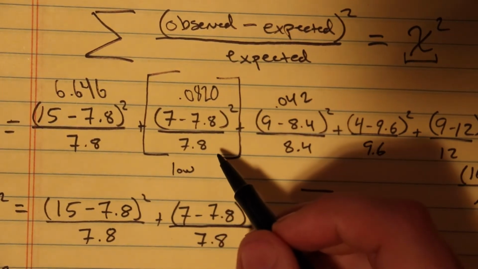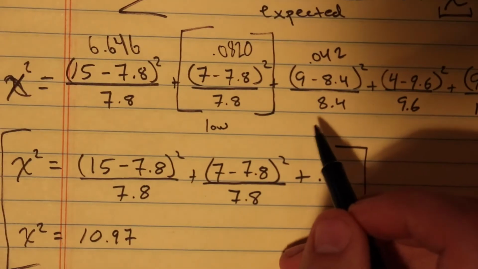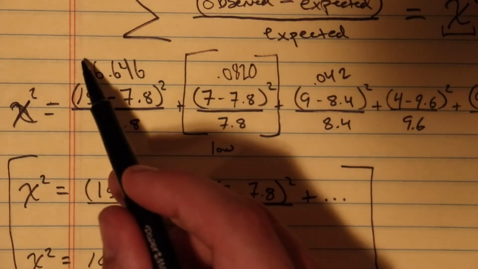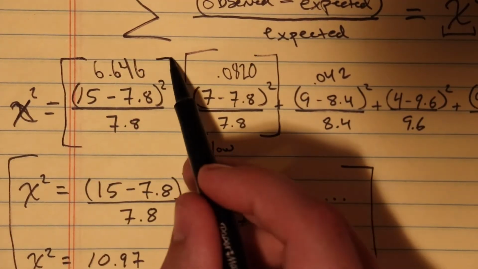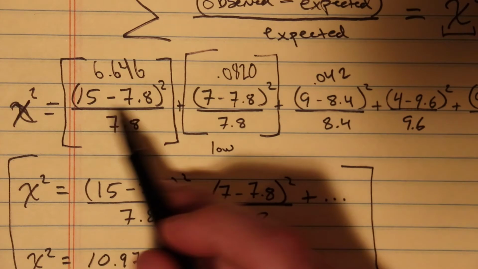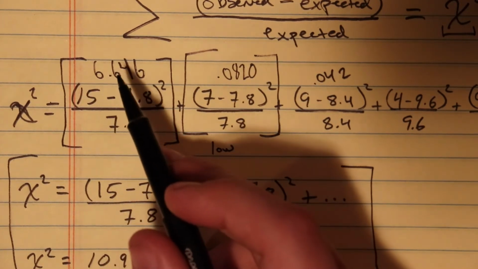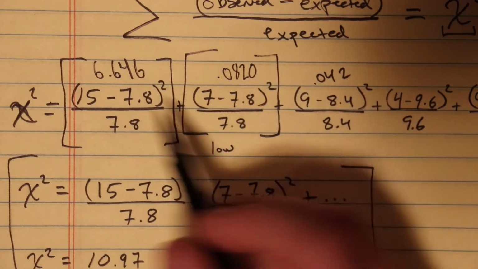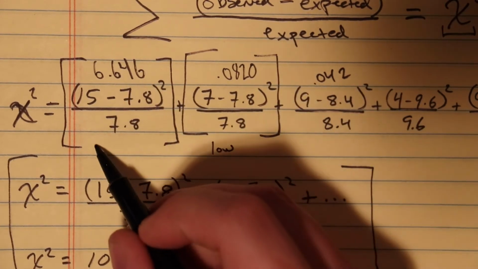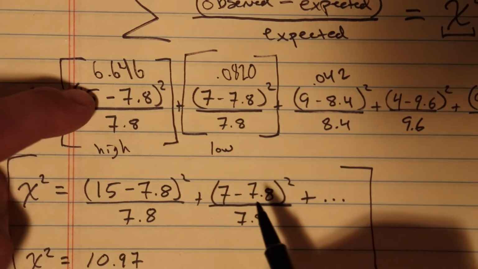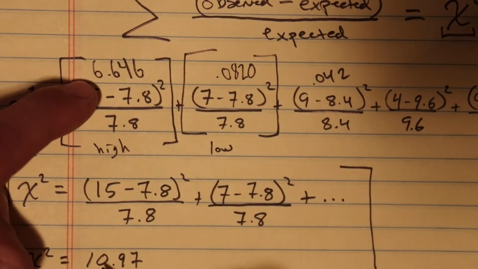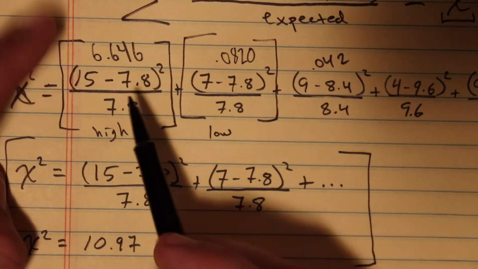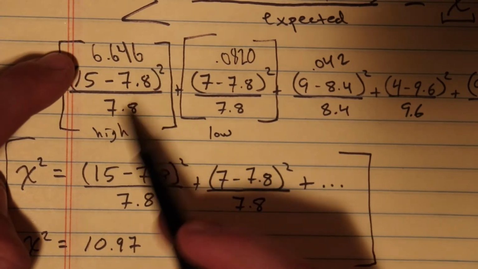It's not contributing that much to the overall test statistic of 10.97. This is not contributing that much. This contributes a lot more because it's further away from its expected. So we shouldn't be surprised that this contribution is 6.6. So that just means that this has a higher contribution. It's contributing a lot more to this. And so, for example, we may investigate further on the highest contributing factor.